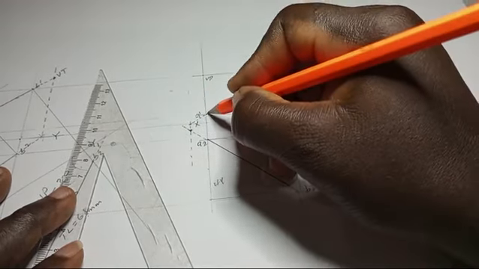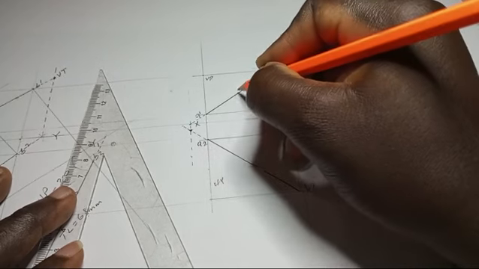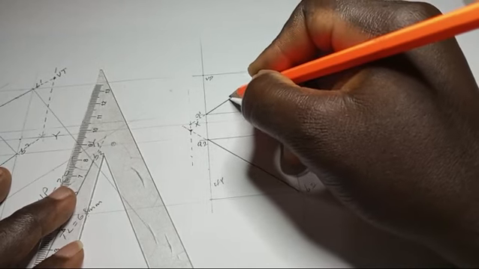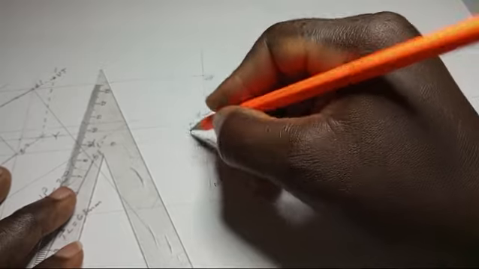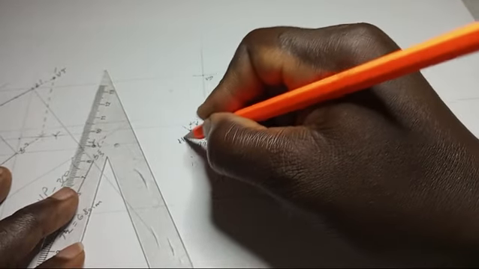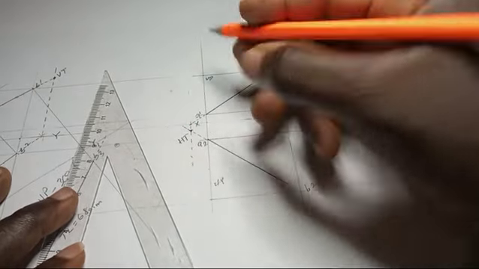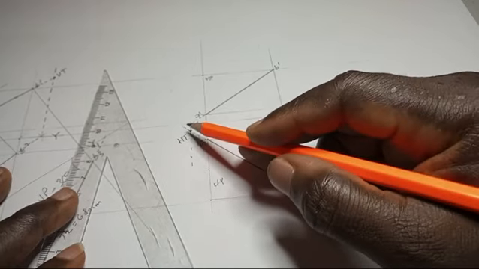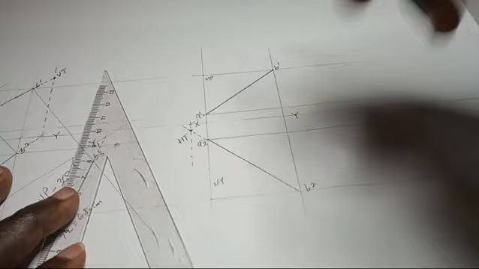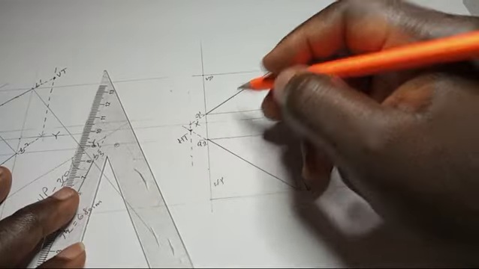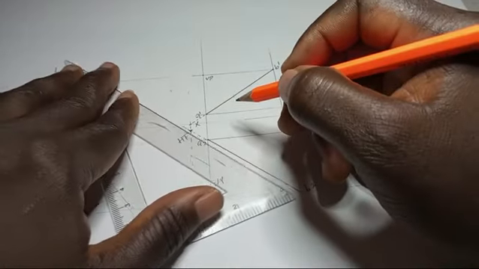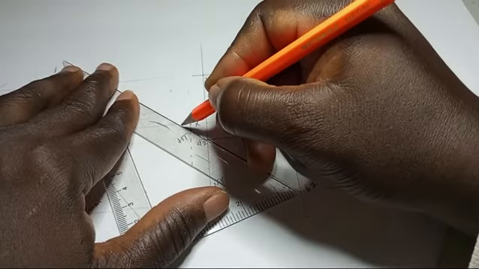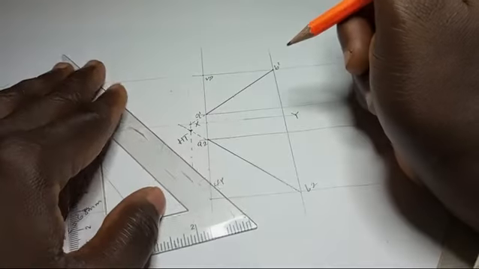And don't forget, we are tracing for the vertical plane. So when we are tracing for vertical plane, it will form horizontal trace, HT. This one has not formed trace yet because it has not gotten to the XY line. It must get to the XY line before it can form trace. So let us extend it until it gets to XY line. Now it is at XY line.